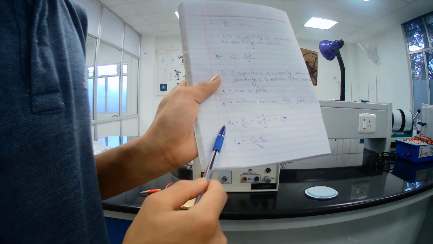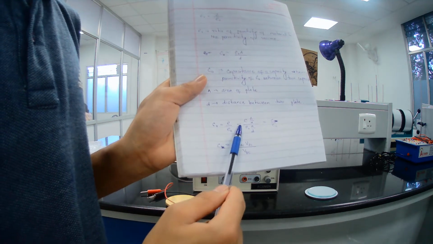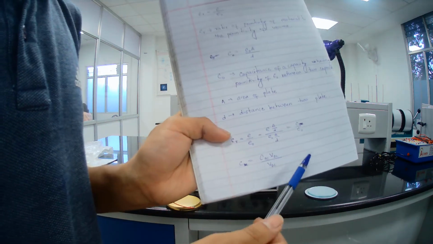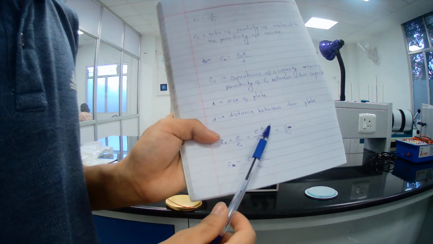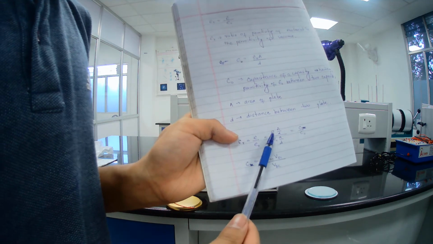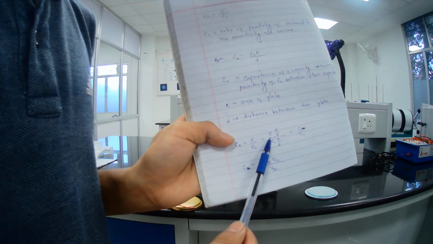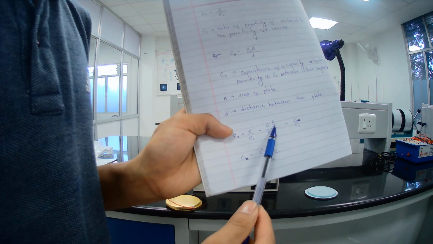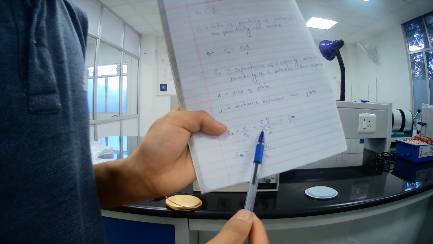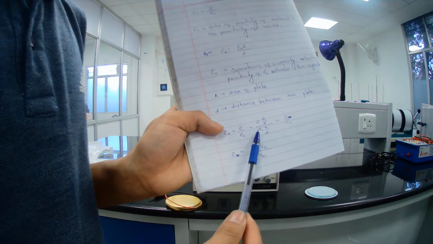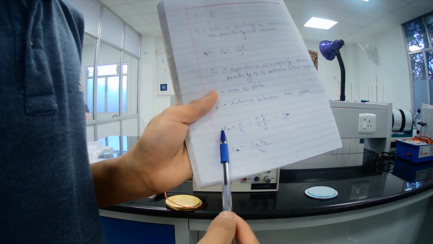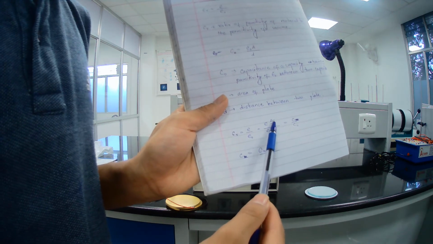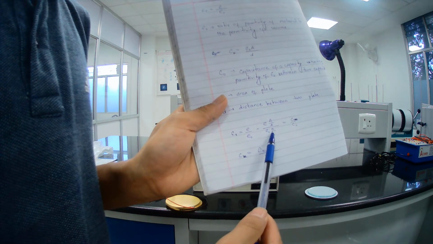ER equals E by E0. Similarly, when we have a material with permittivity E between the two plates, we have C equals E A by D, divided by E0 A by D. Because the capacitor is the same, the area and separation are equal.